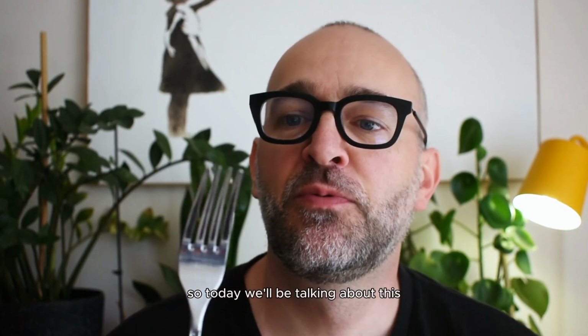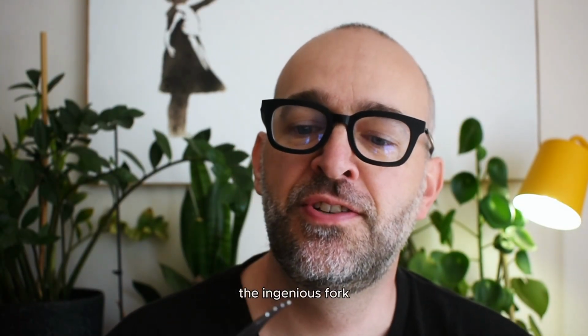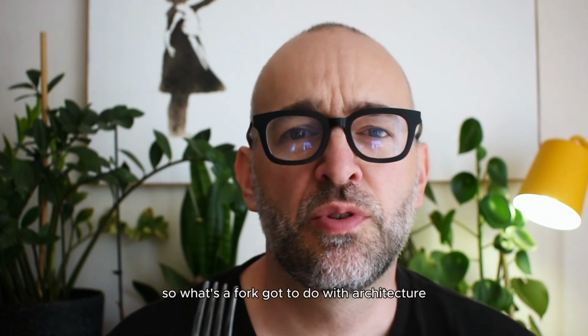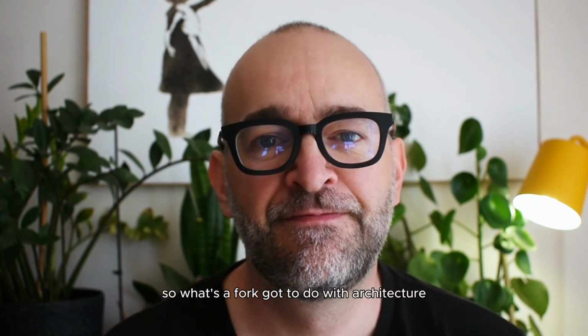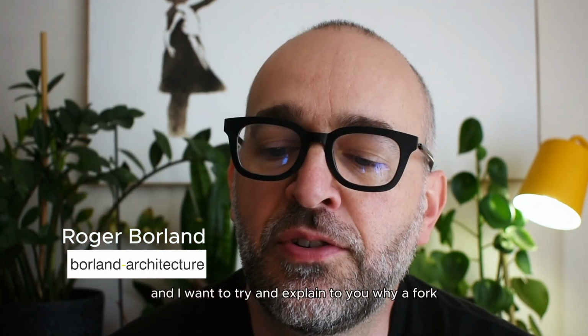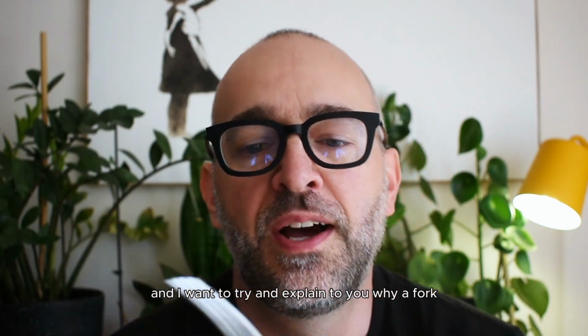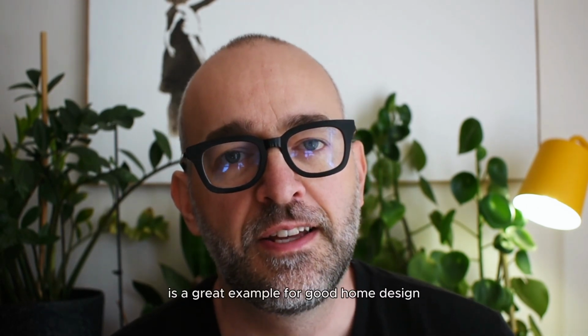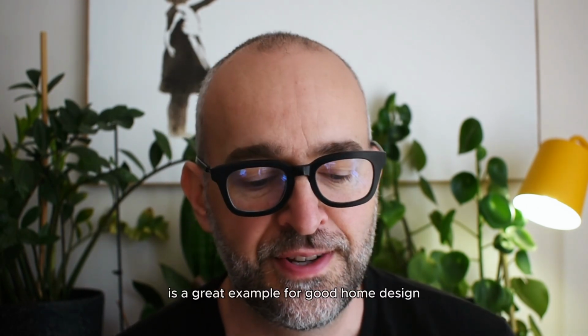So today we're going to be talking about this, the ingenious fork. What's a fork got to do with architecture? I'm Roger Borland from Borland Architecture, and I'm going to try and explain to you why a fork is a great example for good home design.